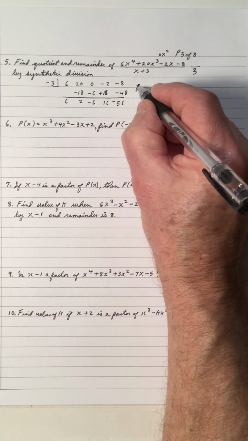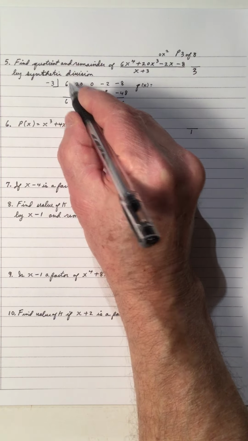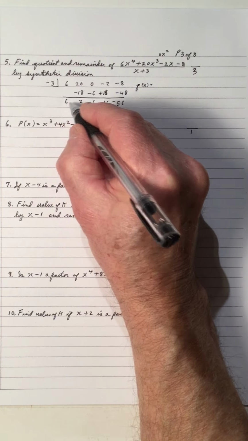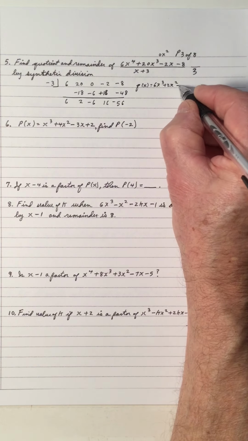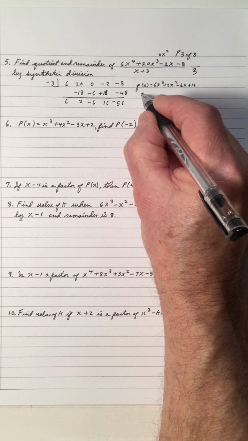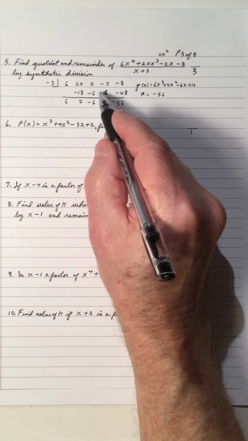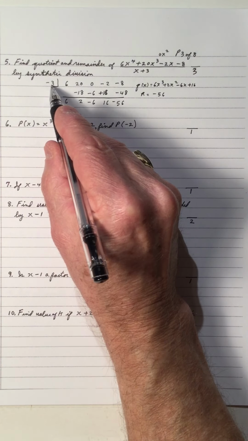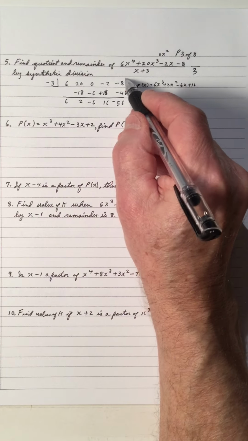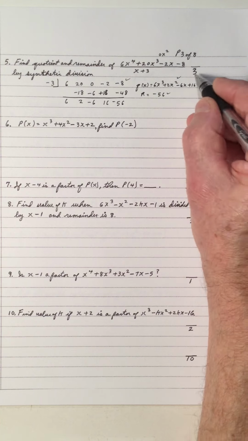So your quotient, which is the q of x, remember this is x to the 4th, so this is an x cubed, so this is 6x cubed plus 2x squared minus 6x plus 16. And it wants the remainder, so r, big R or small r, is negative 56. So if you did this division, laid it out like this with a minus 3, then give yourself a mark for laying it out, and give yourself a mark for the quotient, give yourself a mark for the remainder, 3 altogether.